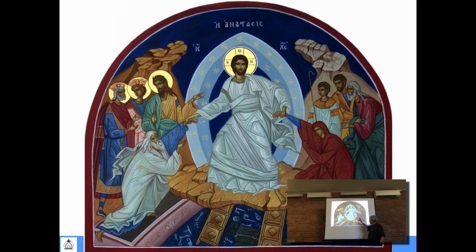He's emerged from the grave, and down the bottom, notice below him, in the darkness, there are broken chains and unlocked padlocks. See the symbolism? In other words, Jesus has set everybody free. There are no more chains, there are no more padlocks. Hell is empty. Sheol, Hades, has been plundered.